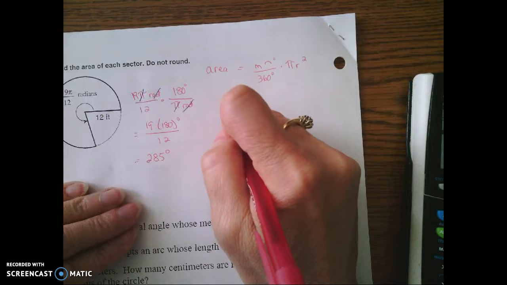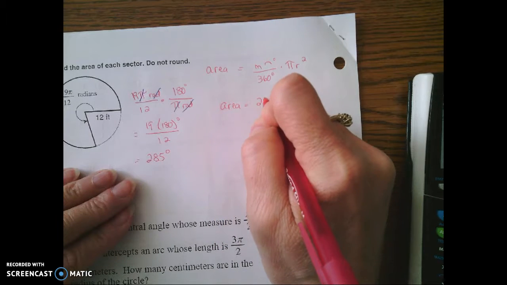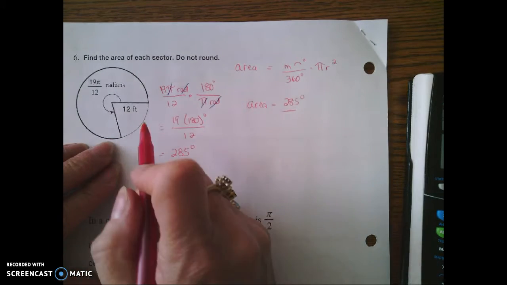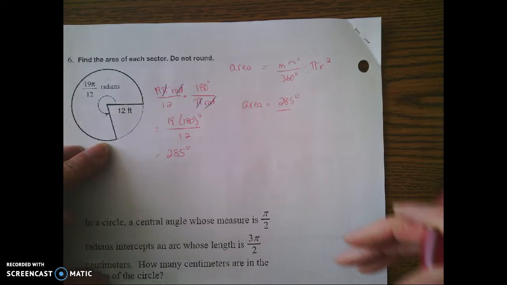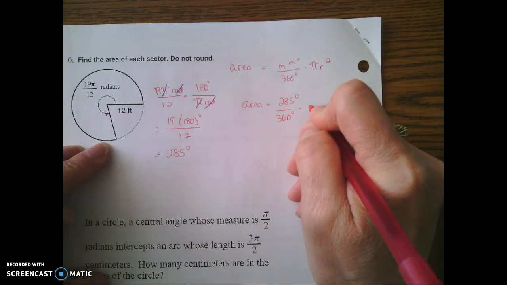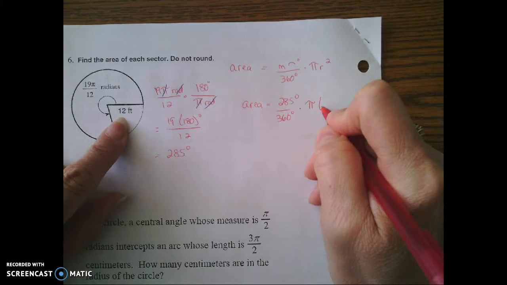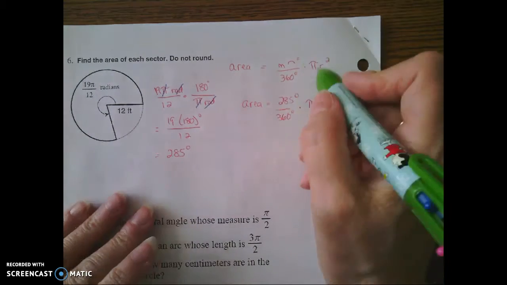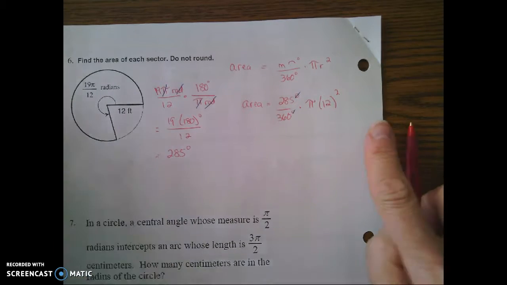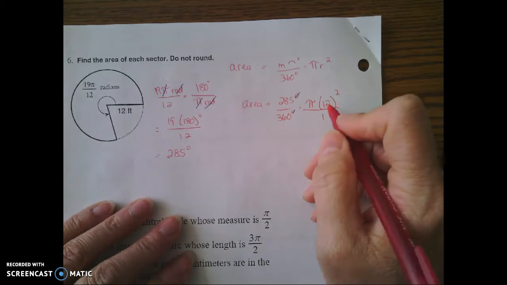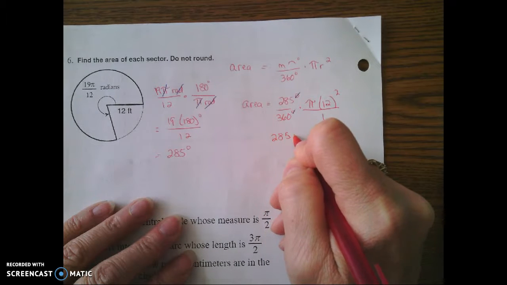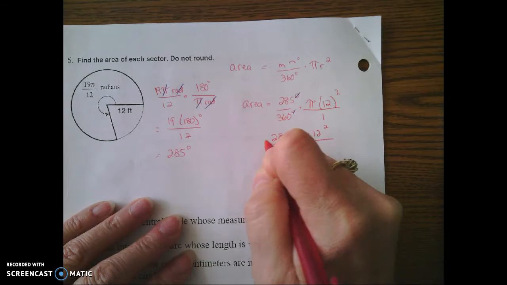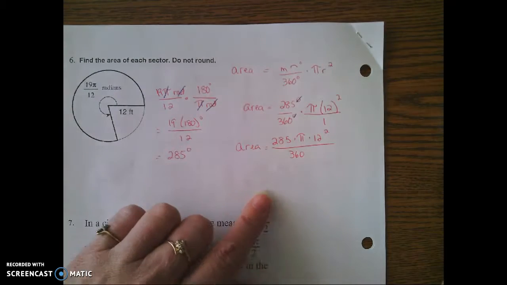Now I'm ready to find the area. So I'm going to substitute in my 285 degrees. That should look right. This is more than 3/4 the way around. 3/4 the way around is 270 degrees. Times pi times my radius, which is 12, and I have to square that, and my only units left are now going to be feet because my degrees cancel out. So if I put that as a fraction over 1, I'm doing 285 times pi times 12 squared and dividing that by 360, and that will give me my area.